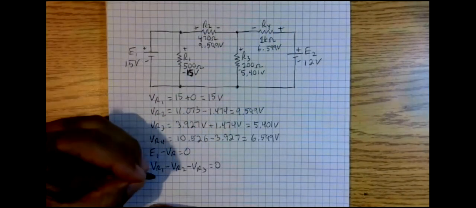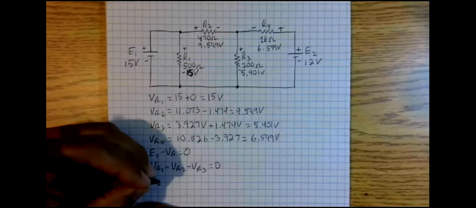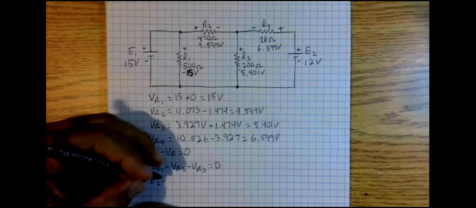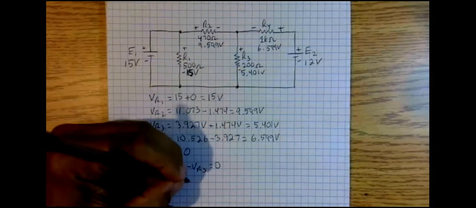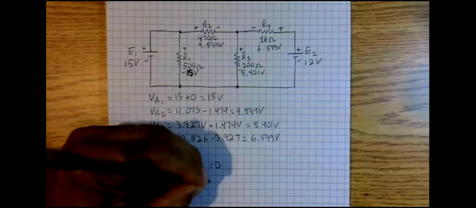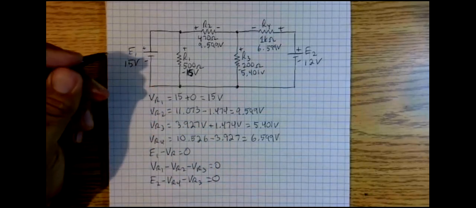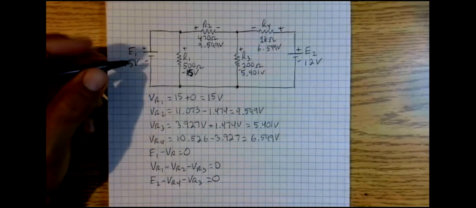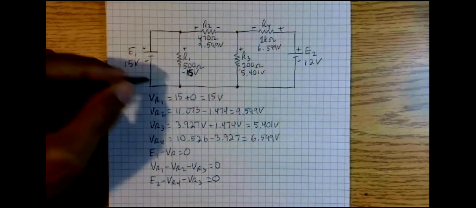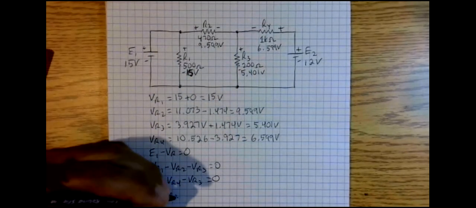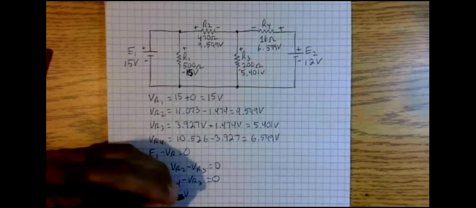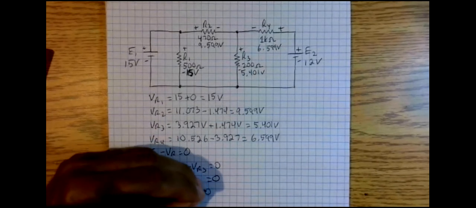Let's take this loop, E2 minus VR4 minus VR3 is equal to 0. So the loops work everywhere. This loop here, we have E1 minus VR2 minus VR3 equal to 0.